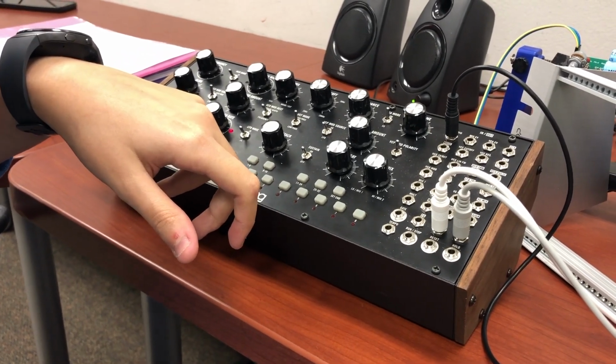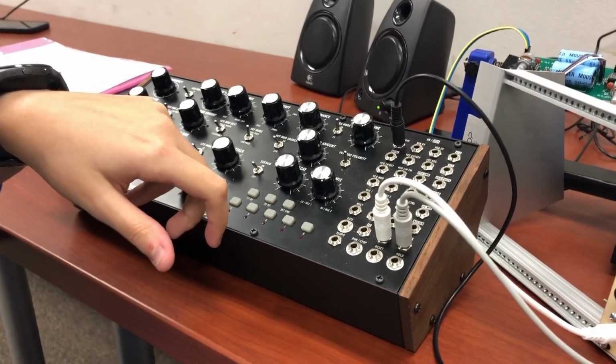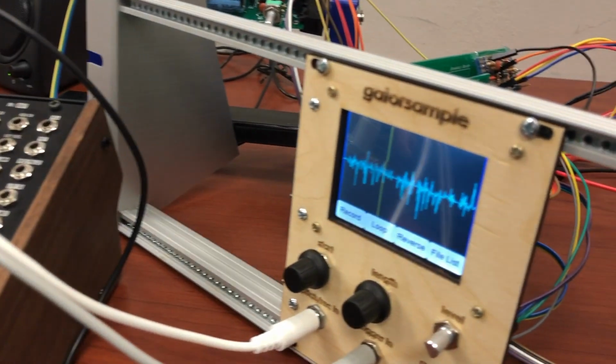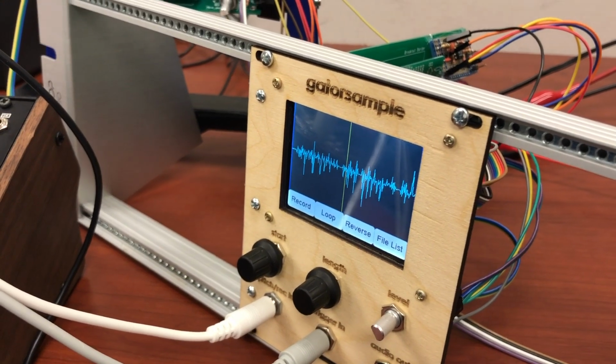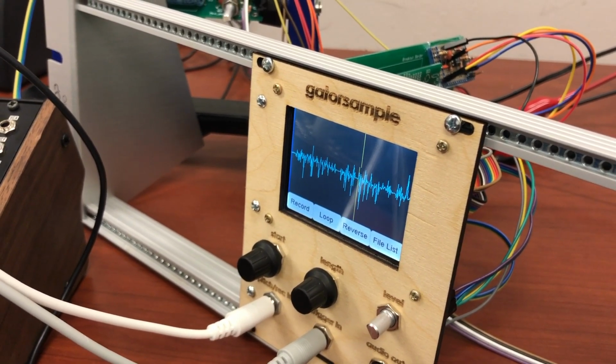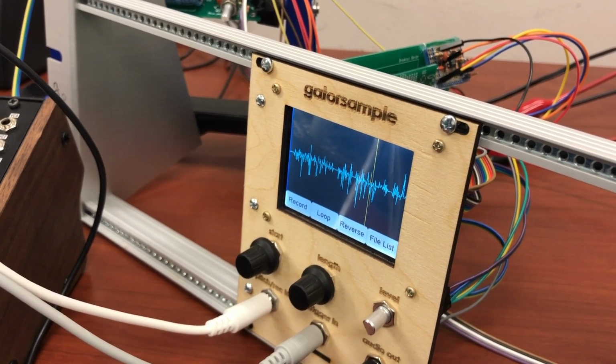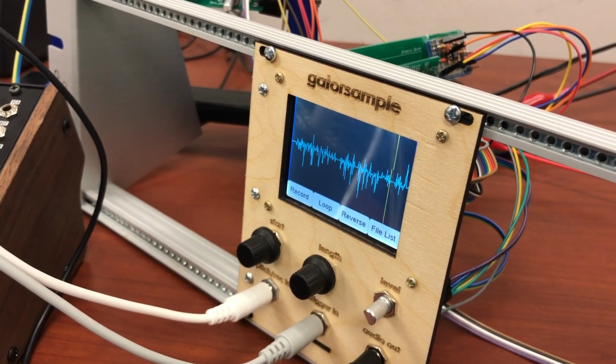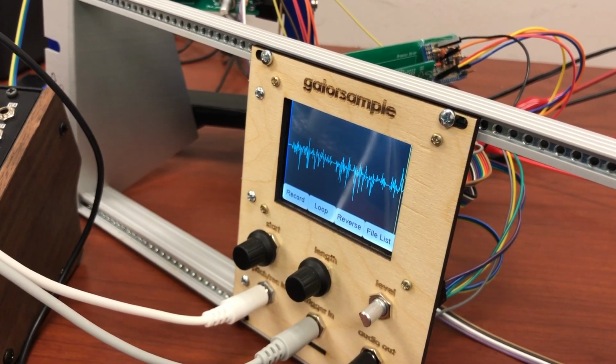So here we can see the button has turned red and we're recording a sample. It shows us how much we've recorded and also a progress bar of the maximum that we have, which is 15 seconds. So I'm going to go ahead and stop it there.